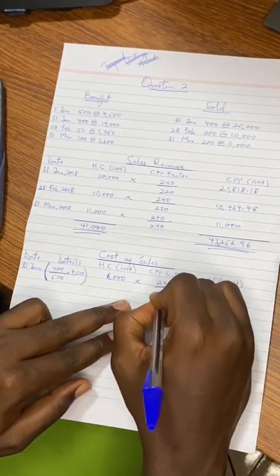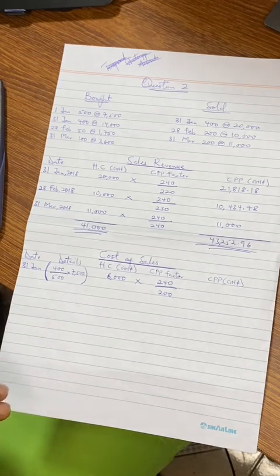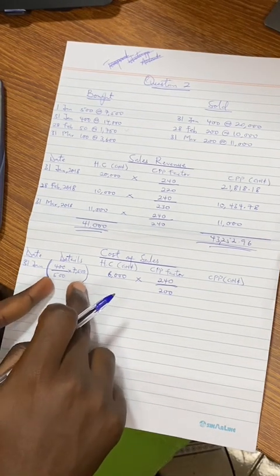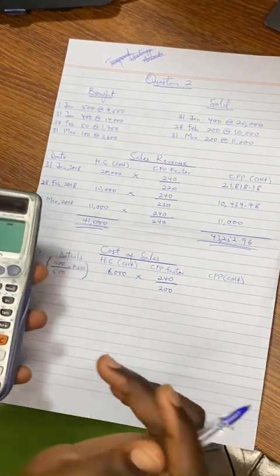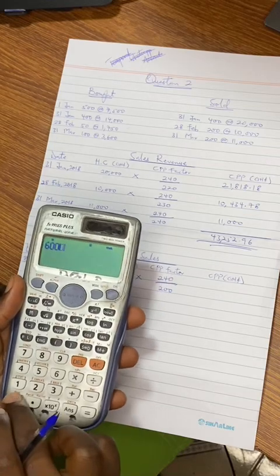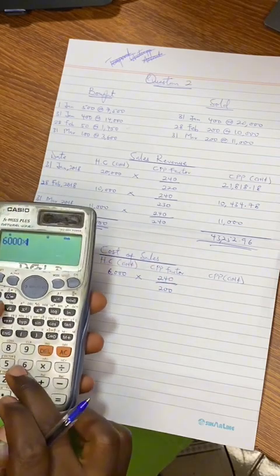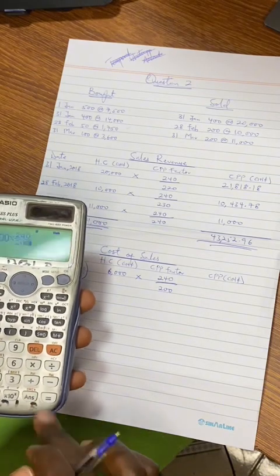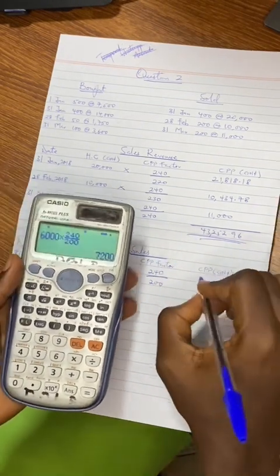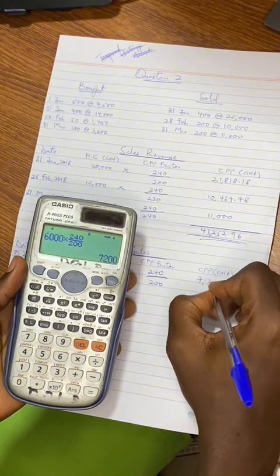Then you put that here, 200. Then you are free to go. Since you can work this out, you understand this part now. Then you make your calculation. 6,000 times 240 over what? 200. But then to give us what? 7,200.